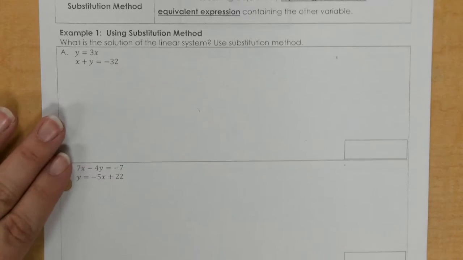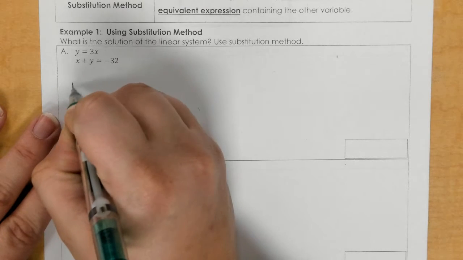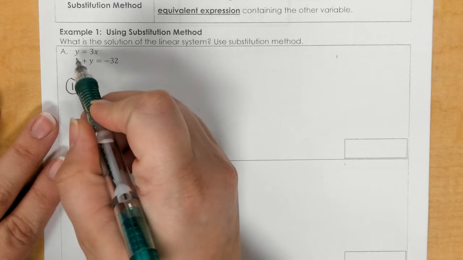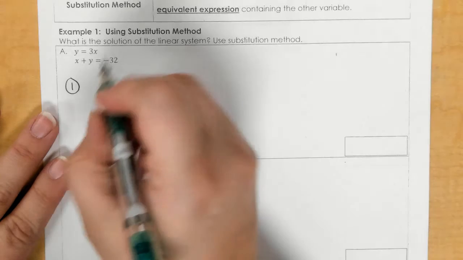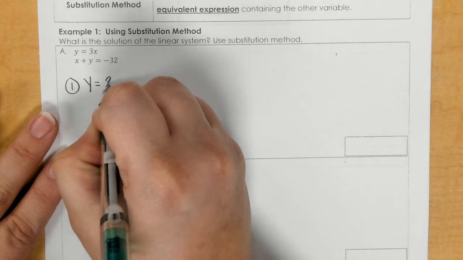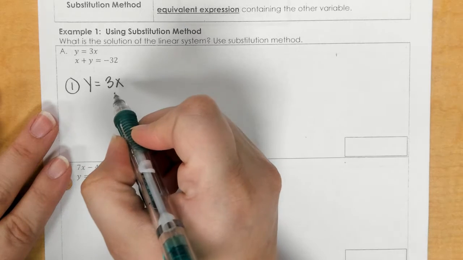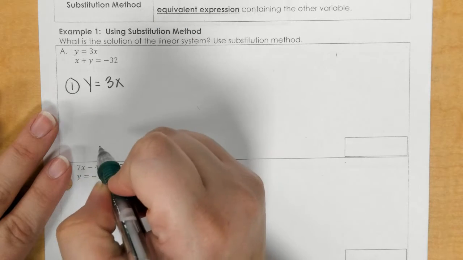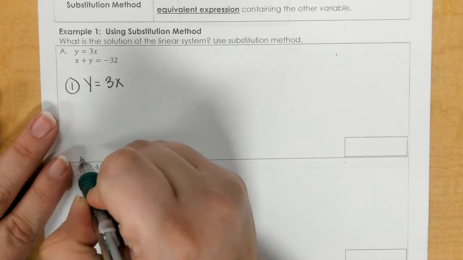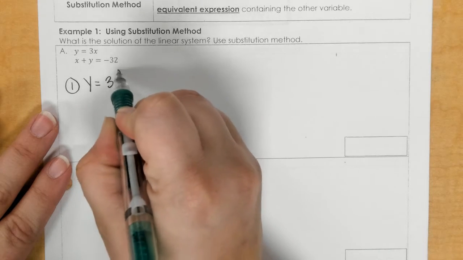So the first step is that you look for an equation that has x or y by itself. And I see that the first equation has y by itself. So we write that down. Then if I look at this equation, I want to know what is the expression that equals y. Well, that expression is 3x.